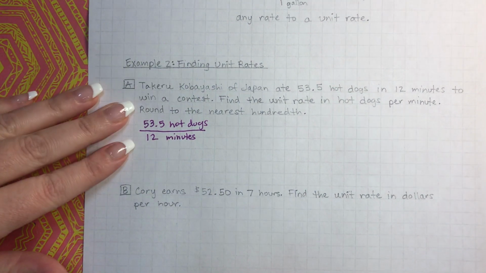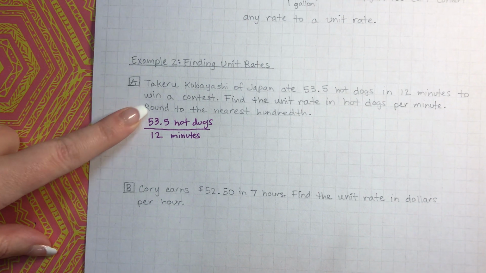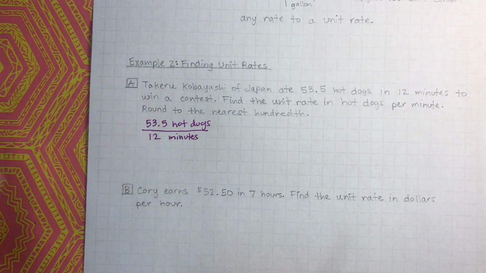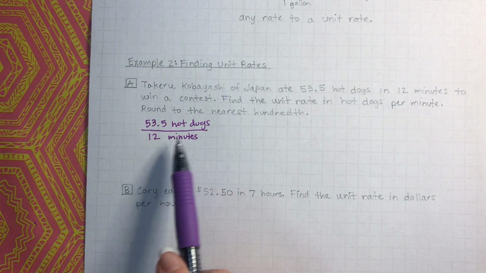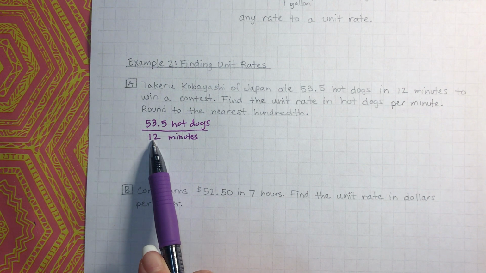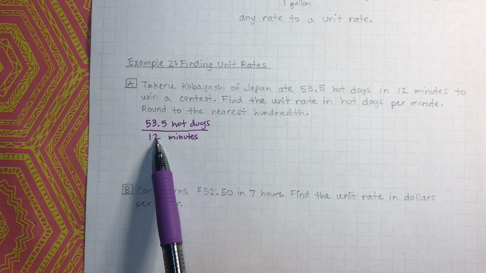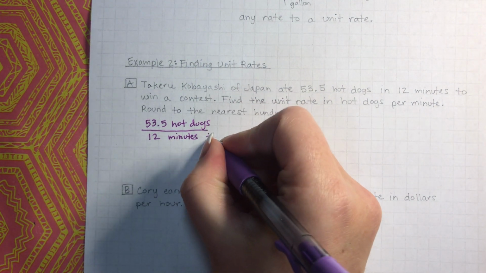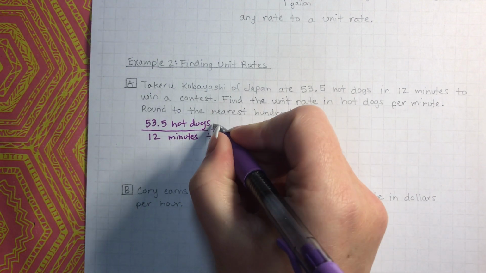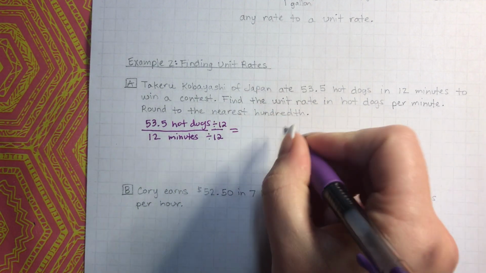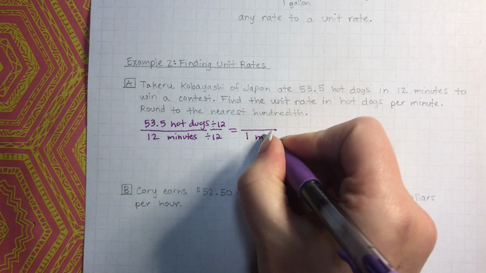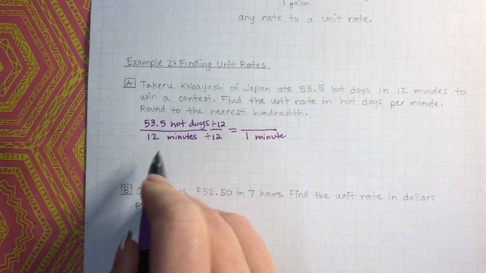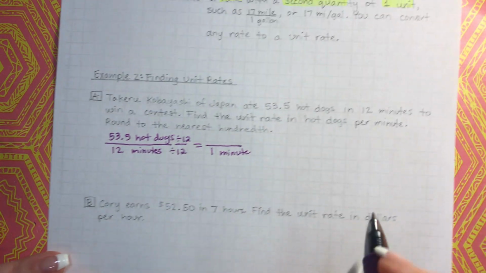Okay, so this would be an example of a rate because it's written as a ratio and it has 2 different units. But what we want is we want it in a unit rate. So that means that we need this number to become a 1. So how do we make this number a 1? Well, you have to divide it by 12. So we're going to divide this bottom part by 12, and then whatever we do to the bottom, we're going to have to do to the top. So 12 divided by 12 is 1, and we're going to end up with 1 minute.